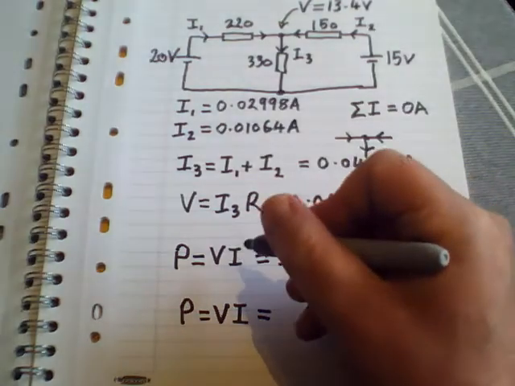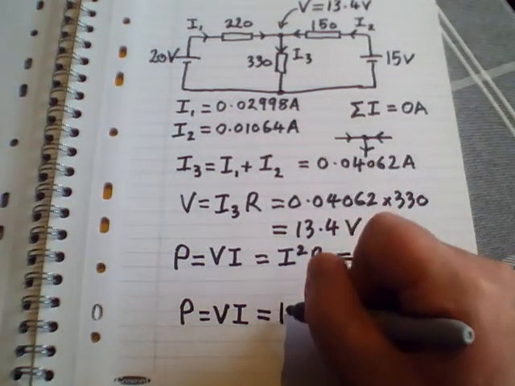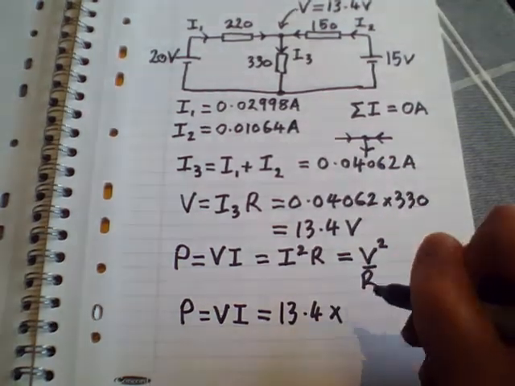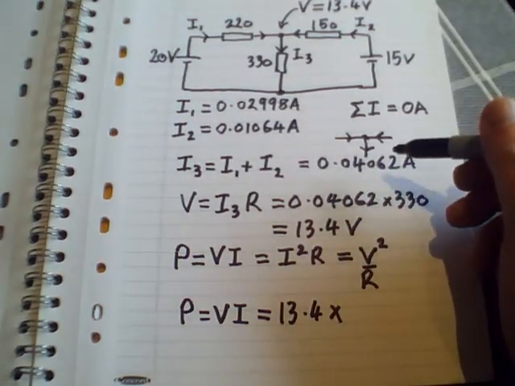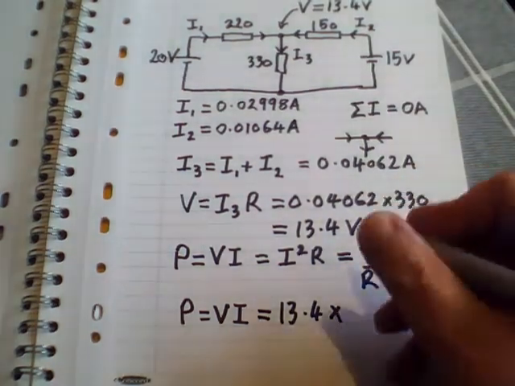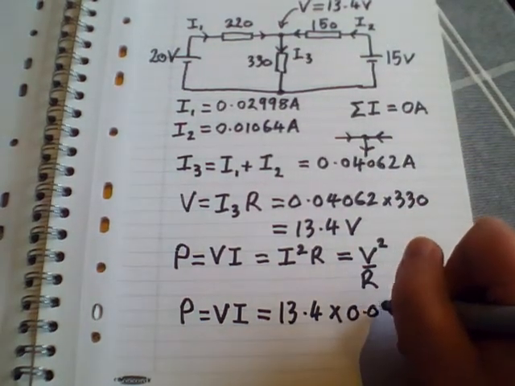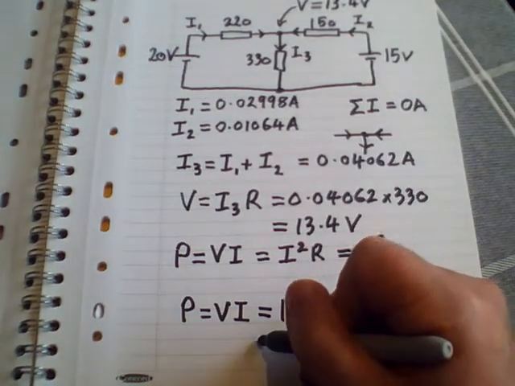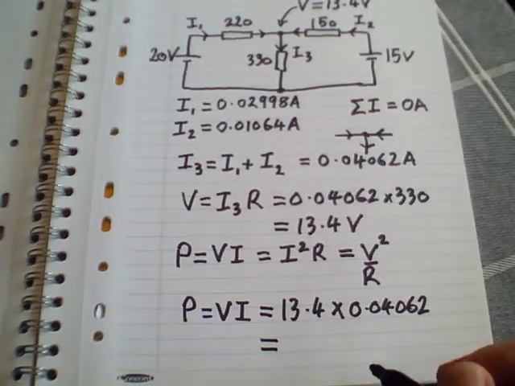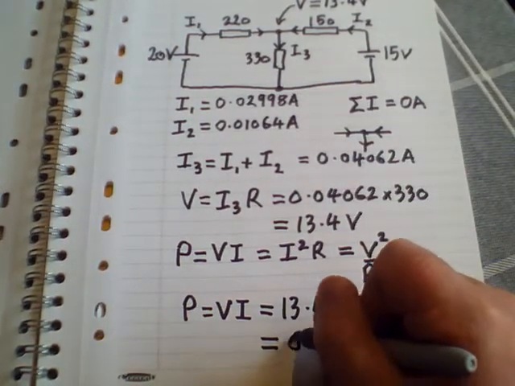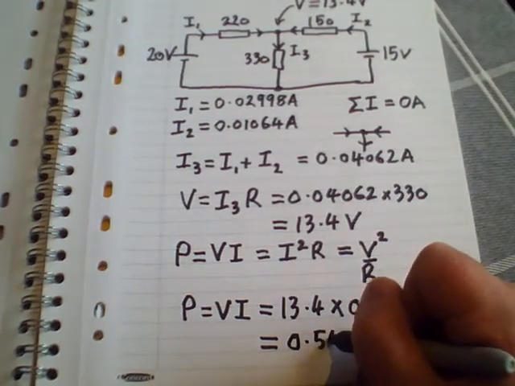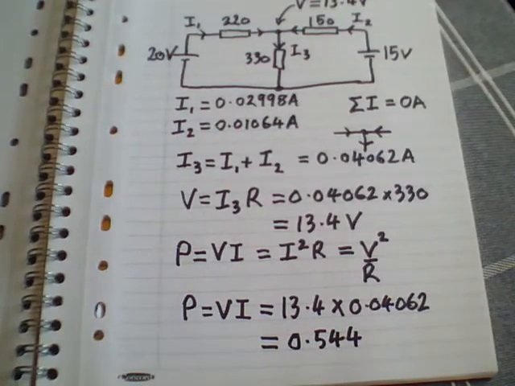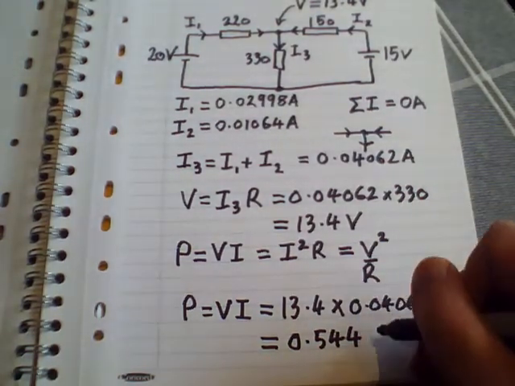So V, the voltage here, 13.4, multiplied by the current, which is I3, which is this one here, 0.04062, and if we multiply that together, we get 0.544, and the unit for power, of course, is the watt.